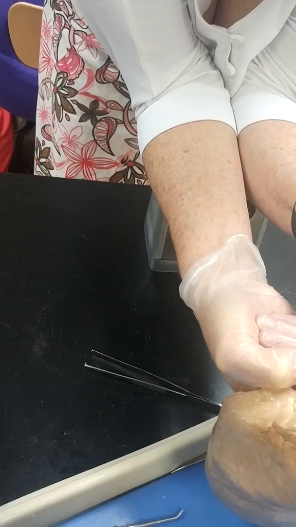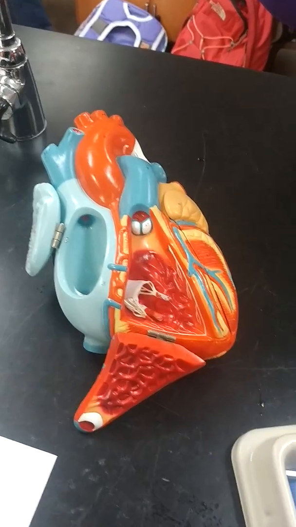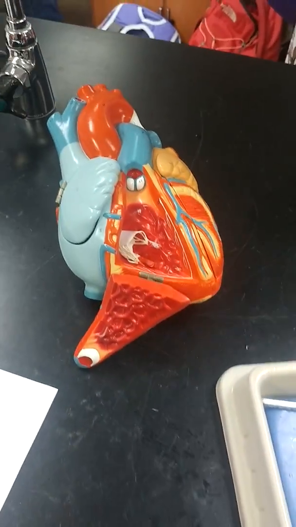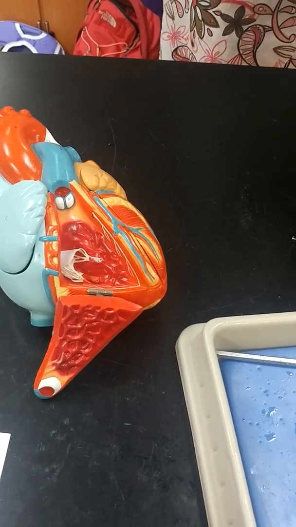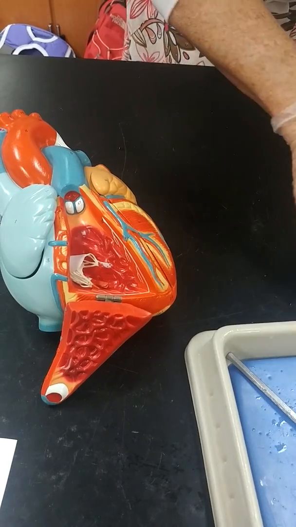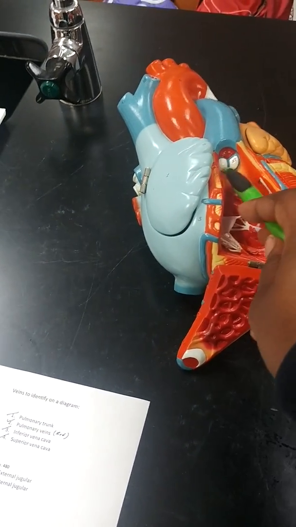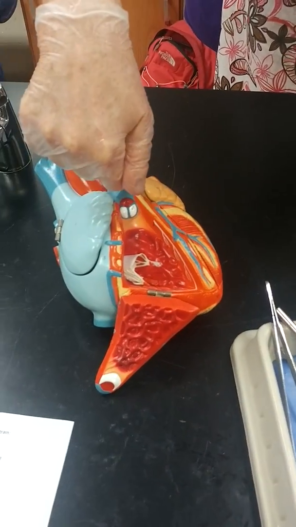It could be right here, wouldn't it? Right there. So this is the pulmonary semilunar valve. You can go ahead and mark on your sheet that that's going to be on the model. Because it's in the pulmonary trunk, it's the pulmonary semilunar valve, because the blood goes into the pulmonary trunk.